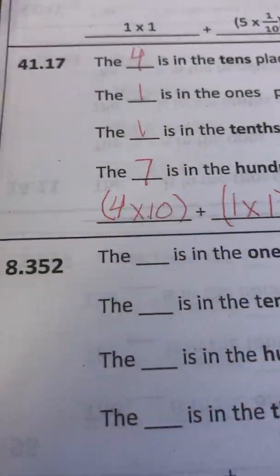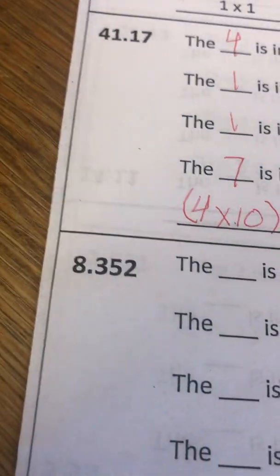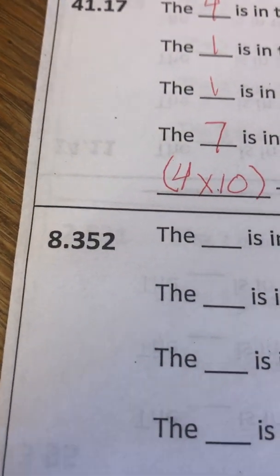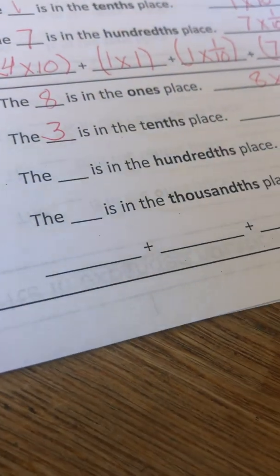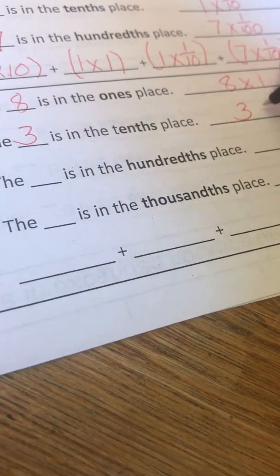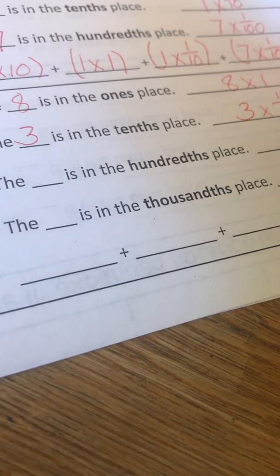Okay, let's do one more with the fraction form together. So we have 8 and 352 thousandths. So the 8 is in the ones place. So we're going to write that as 8 times 1. The 3 is in the tenths place, so we're going to write that as 3 times 1/10.